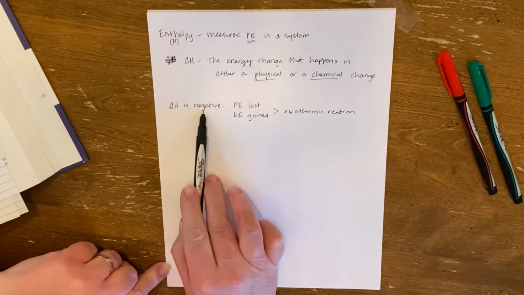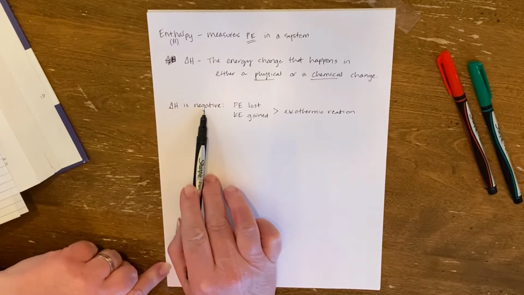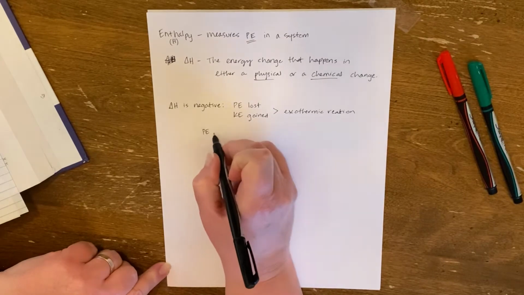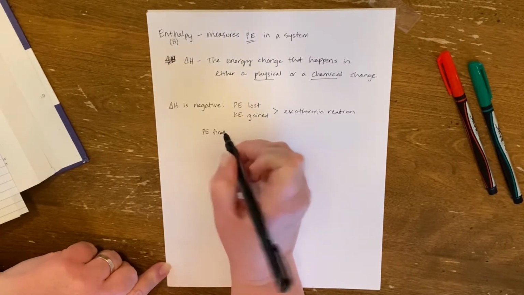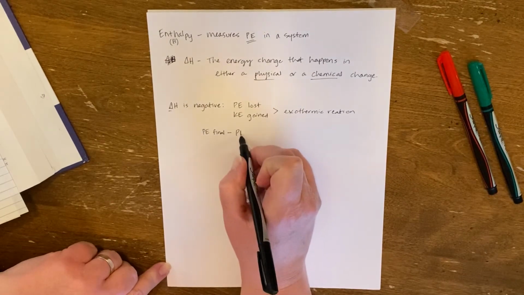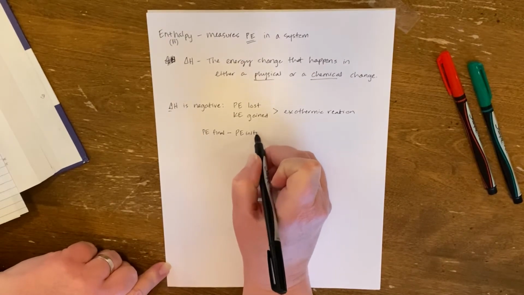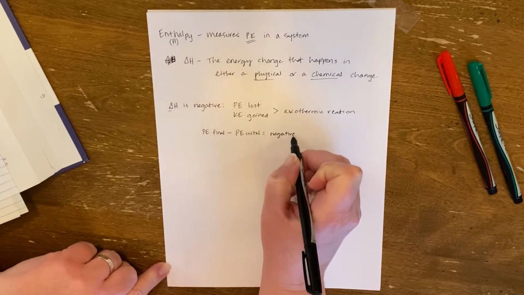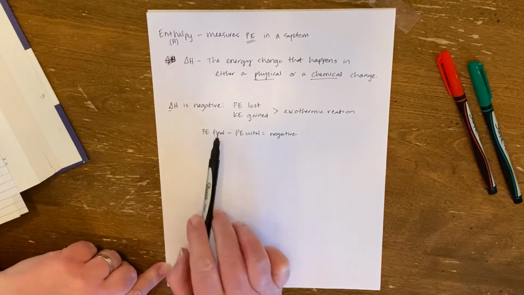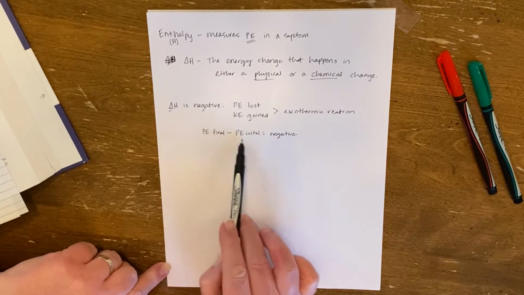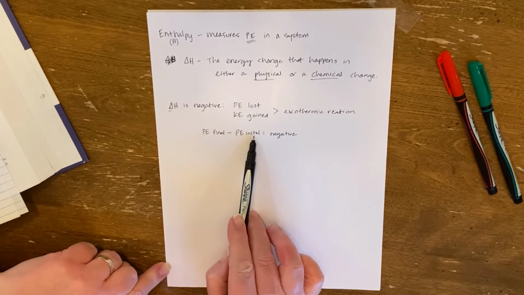Okay, so if delta H, the change in enthalpy, is negative, that means our potential energy, remember, whenever we calculate a change, it's always the final minus the initial. So if this delta H is negative, that means our potential energy that we ended up with is less than the potential energy that we started with.